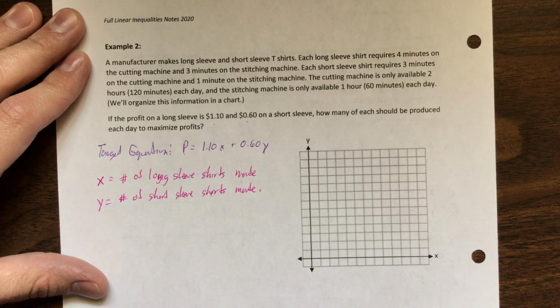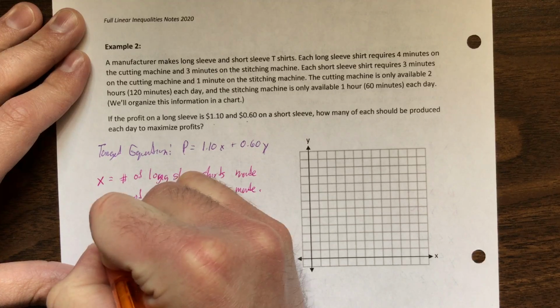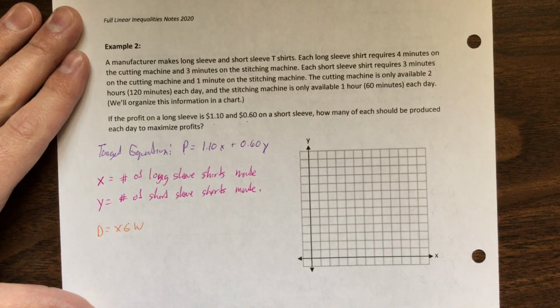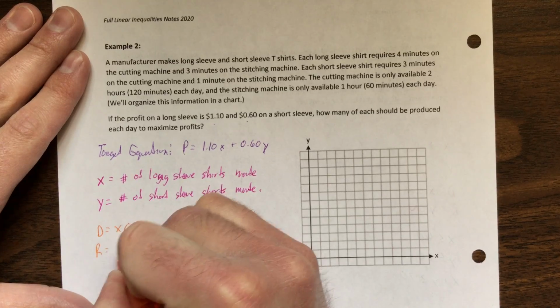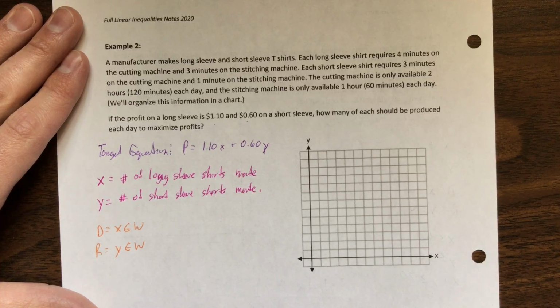A couple of the restrictions that we have, we know that they both have to be positive values. So our domain, X, is a part of all whole numbers. We're only having whole numbers here. And our range, Y, is also a part of all whole numbers.